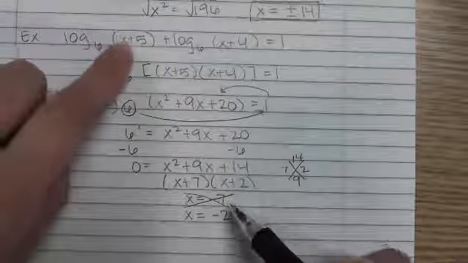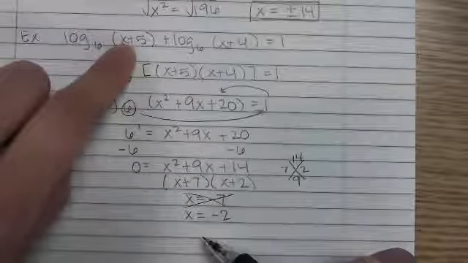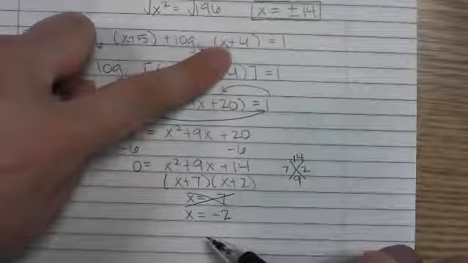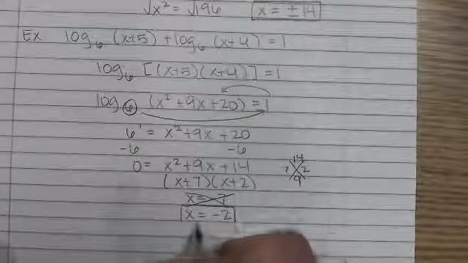I automatically know it's extraneous. It does not work. Now if I check negative 2, negative 2 plus 5 is 3, so that one works. Negative 2 plus 4 is 2, and that one works. And so I'm going to say that x equals negative 2 is a valid solution. And as it turns out, the only solution to this problem.